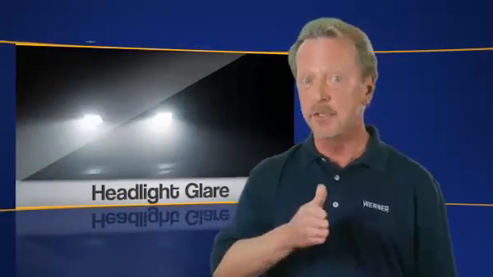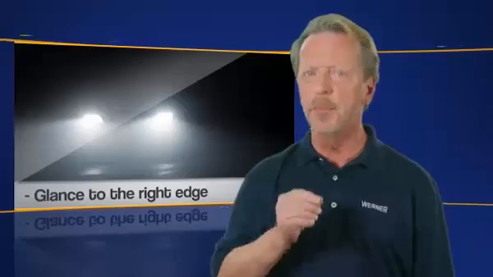If an object doesn't move to the wind, think of it as a hazard. Sun glare and the glare of headlights can severely minimize your visibility of the road. Be prepared to use your sunglasses or visor to avoid being blinded by the extreme glare of the sun at sunrise or sunset. At nighttime, be ready to glance to the right edge of the road to avoid being blinded by the headlights of other vehicles.